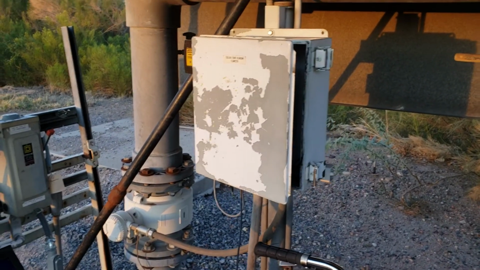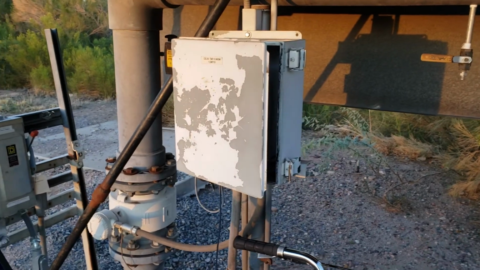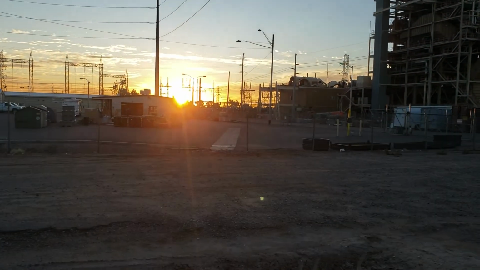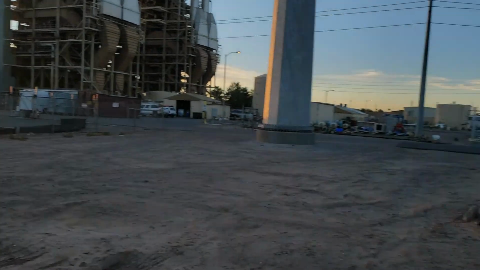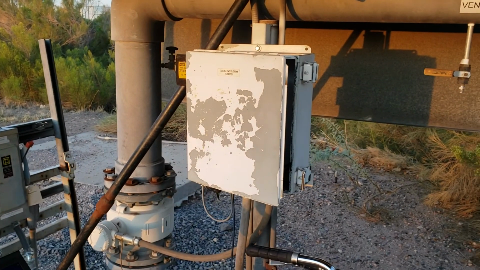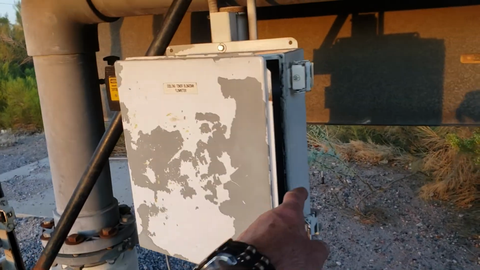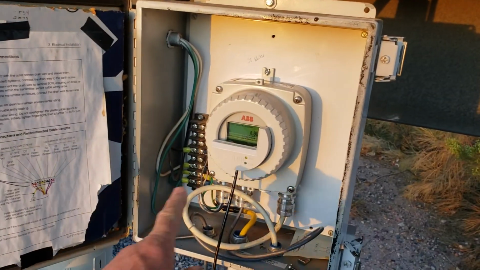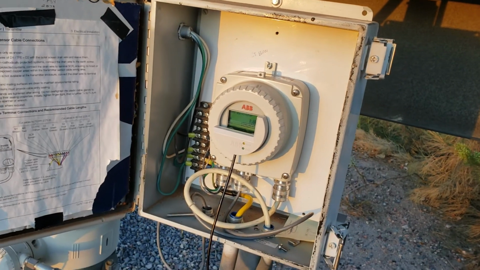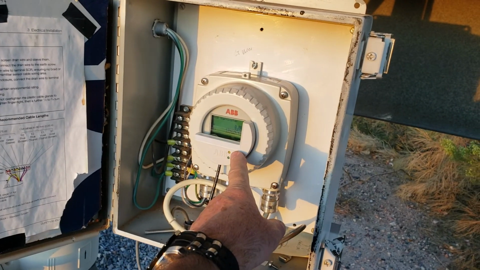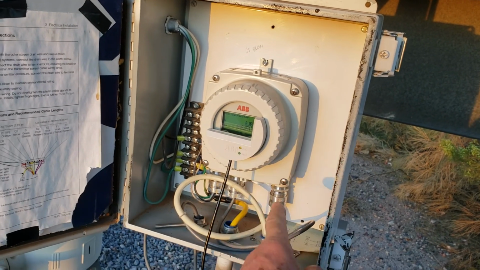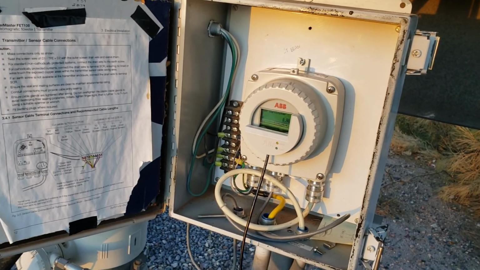It's a good day to explain how, just off behind me, coming up from the east, is the sun, and that sun, if it's hitting, because this is an optical reader, if that sun gets in there, you'll get a bad communications with this ABB transmitter head.